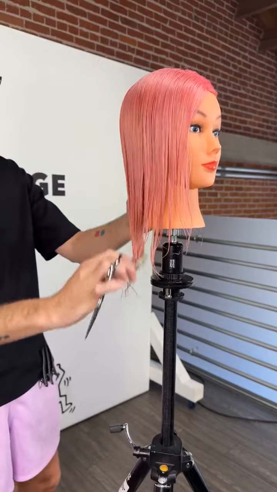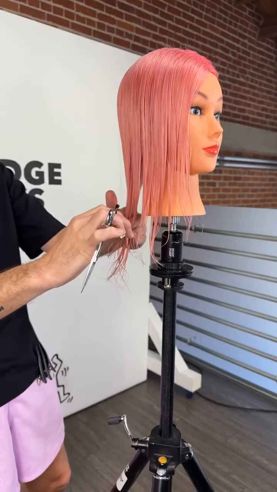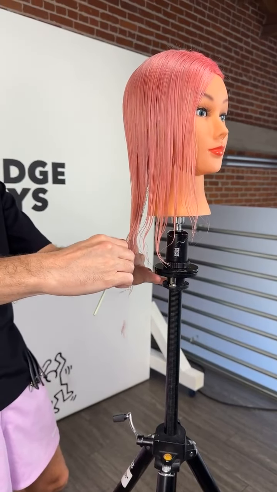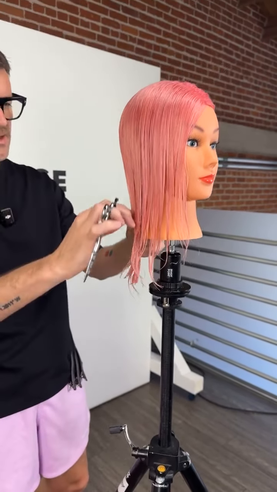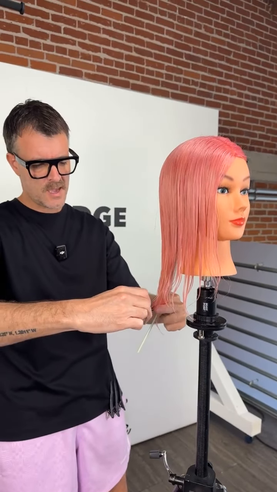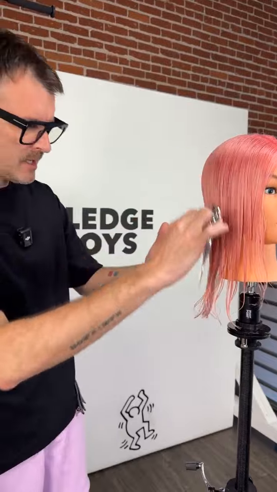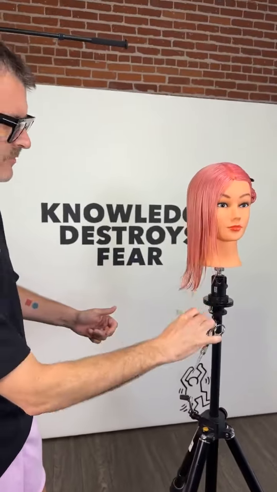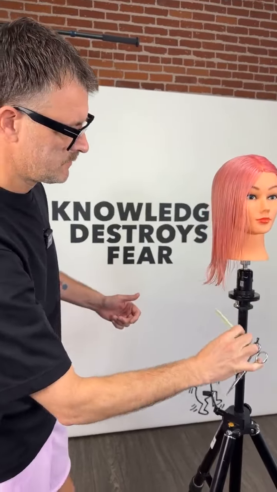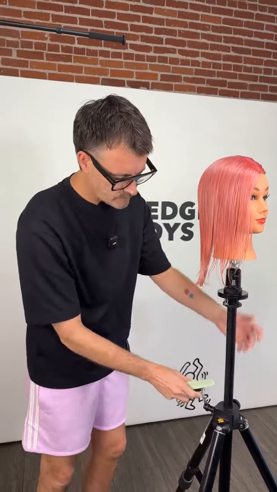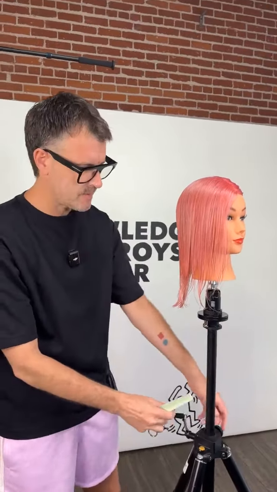So again, if you're just joining in, what we're going to work on is round concave layers, and we're going to work a few different variations of these round concave layers based on density. This is a haircut and technique, excuse me, that we start with in my Knowledge Destroys Fear class. And there are so many variations of round concave layers. These are three variants that I like to work on based on density.